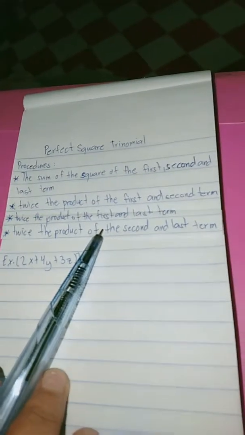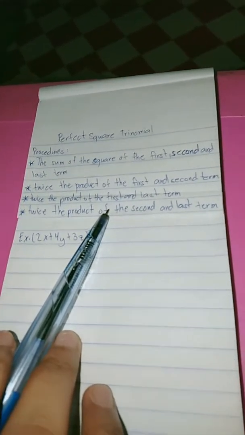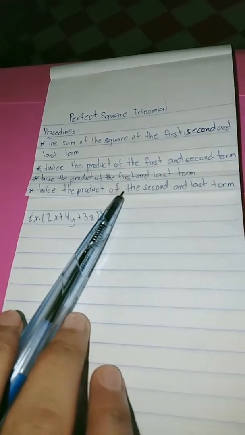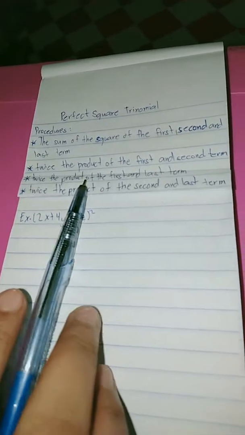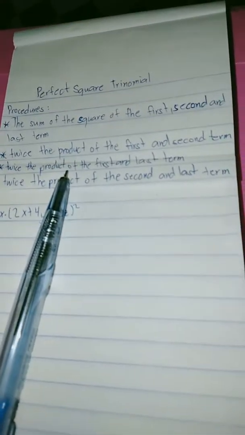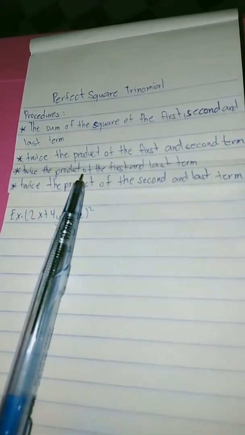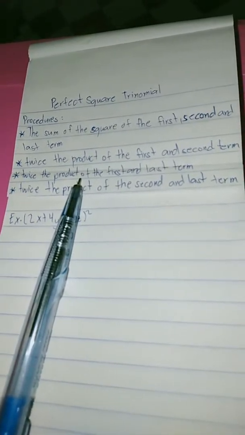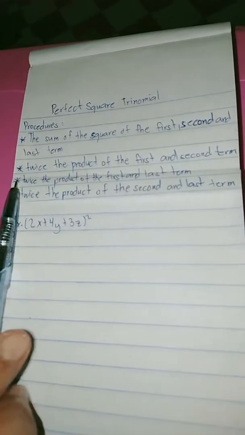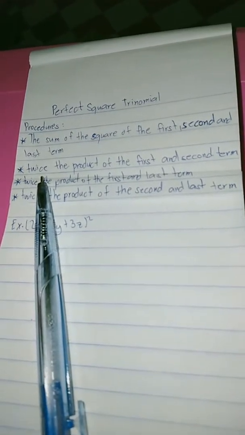Now I will teach you how to solve the perfect square trinomial. So this is the procedure. First, the sum of the square of the first, second, and last term. Then twice the product of the first and second term. Then twice the product of the first and last term. Then twice the product of the second and last term.